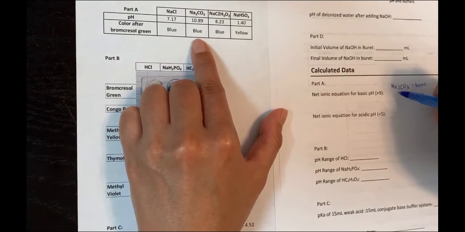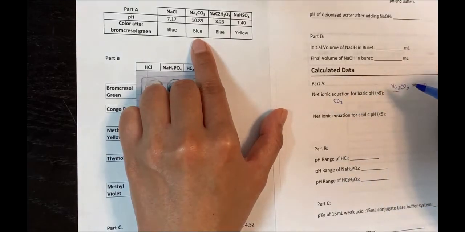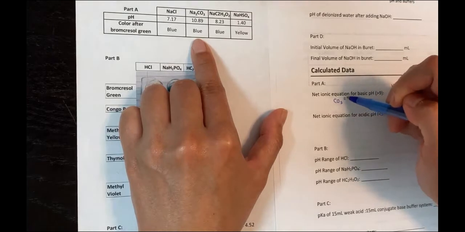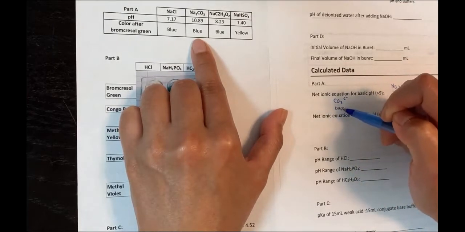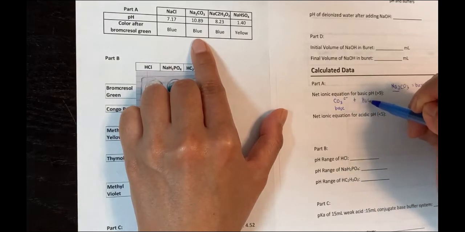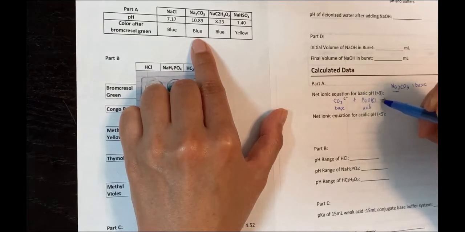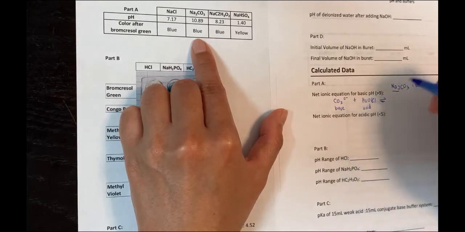Why is it basic? I just told you that sodium is neutral, so that means the carbonate ion is basic. Okay, carbonate ion is basic. If this is the base, it's going to mix with water. The water would be the acidic portion, and the weak base here is going to accept a proton to get HCO3 negative.